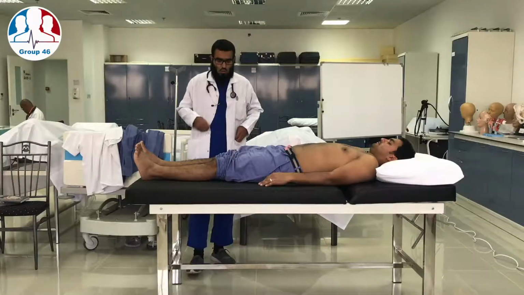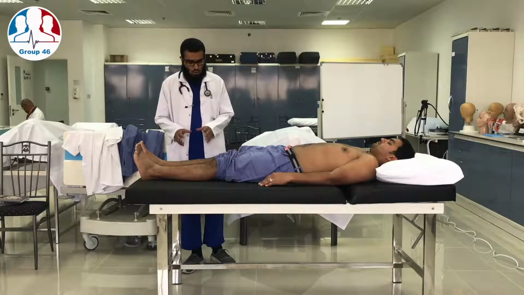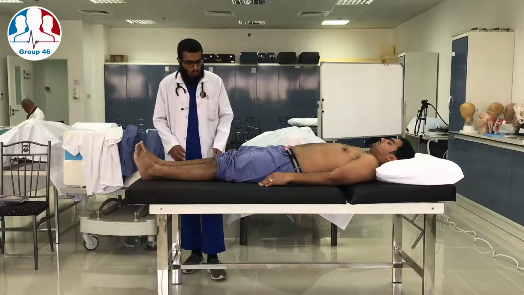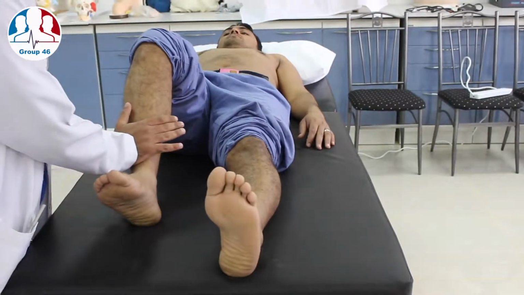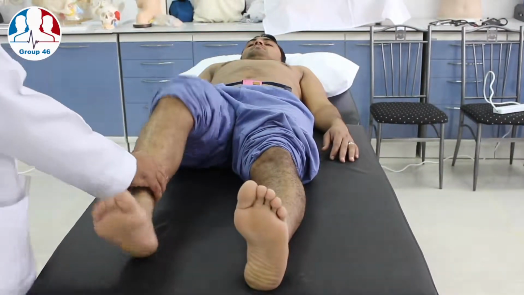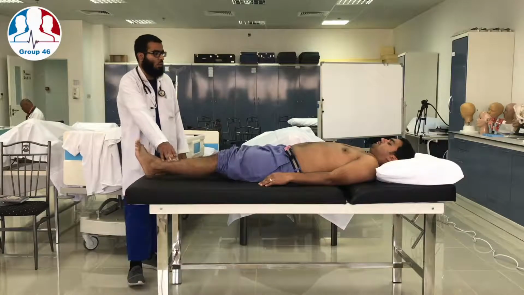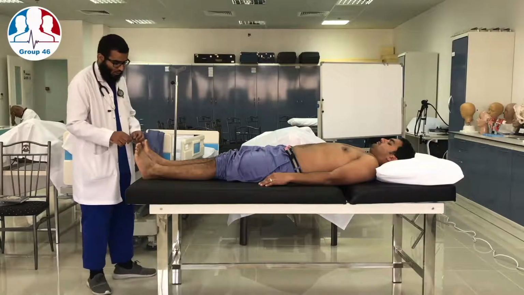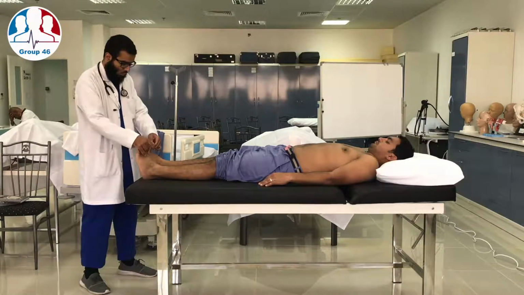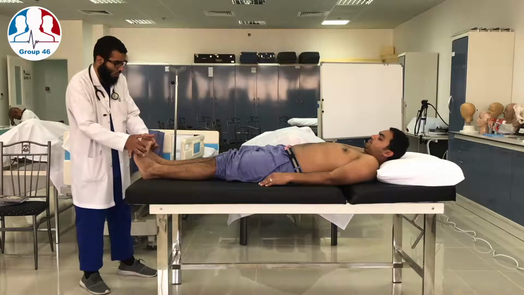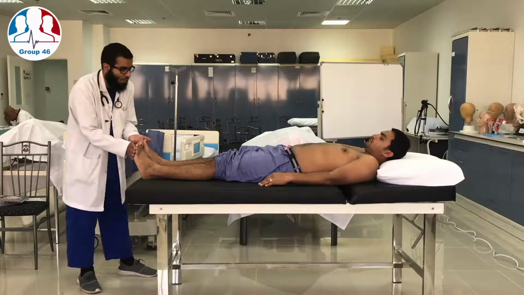After that, you should assess the power of the muscles. For assessing the L4, you should ask the patient to push. And for L5, you should ask the patient to dorsiflex his toes, and you should resist. And for S1, you should ask him for doing plantar flexion.